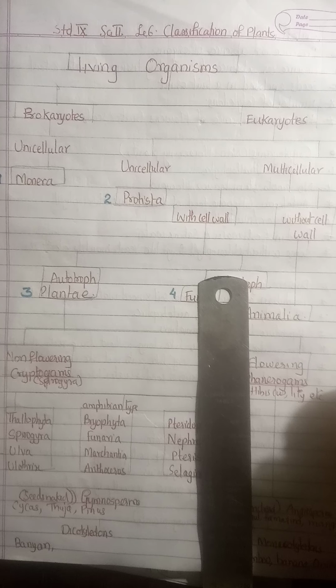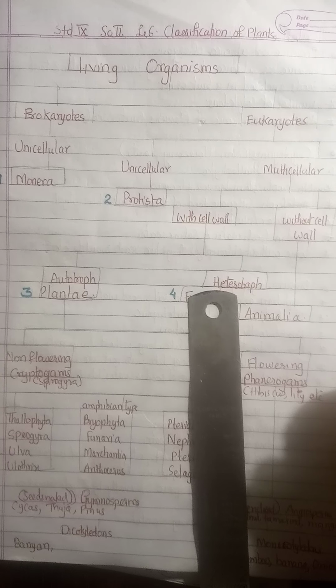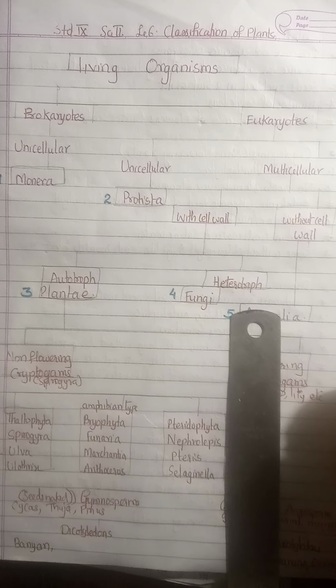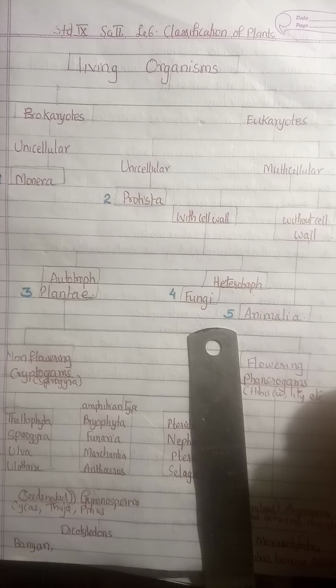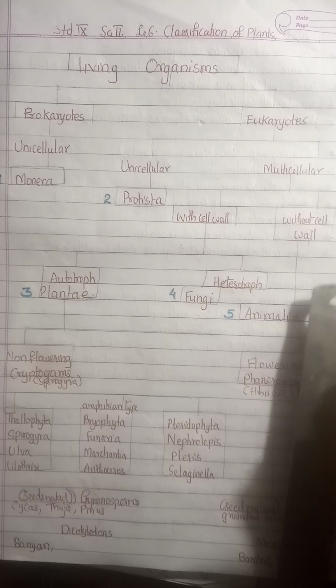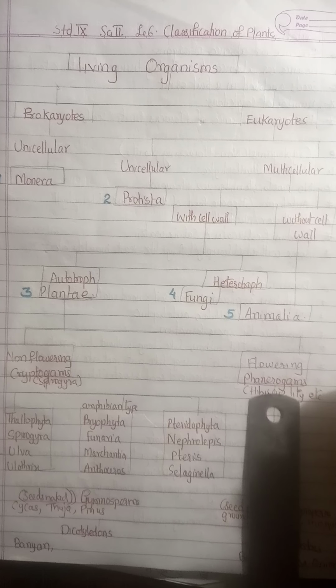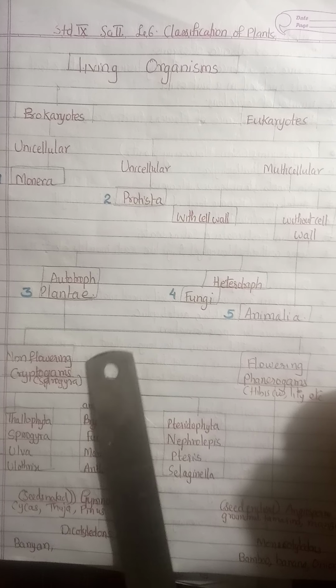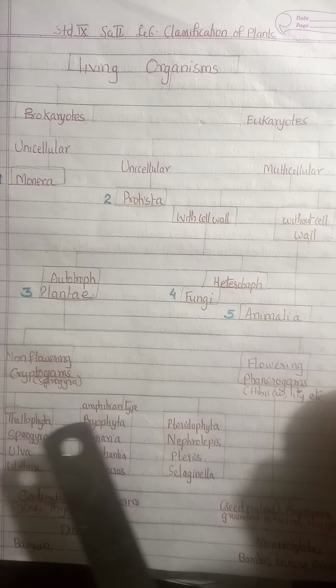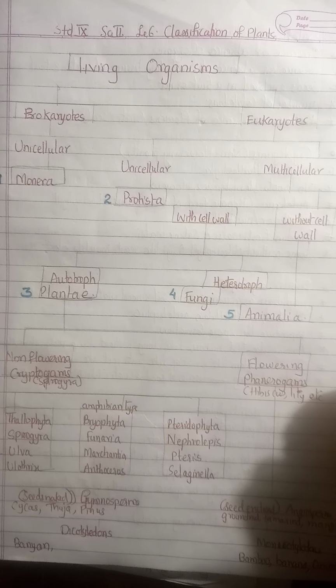Now here, with cell wall, further it is classified as autotroph and heterotroph. Autotroph we call plantae, heterotroph we call fungi. Without cell wall we have taken as Animalia. Now plantae is further divided into flowering plants and non-flowering plants. Flowering plants, those which bear flowers, as the name itself suggests, are called phanerogams. Non-flowering plants do not bear flowers, they are called cryptogams.